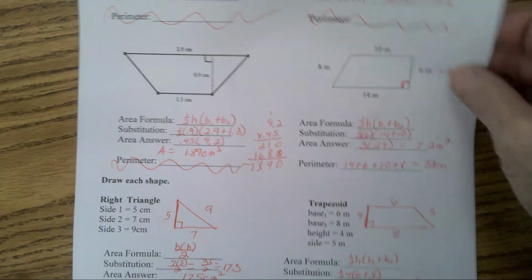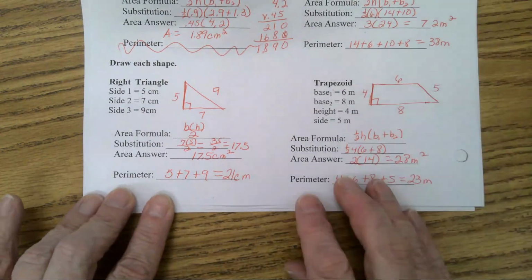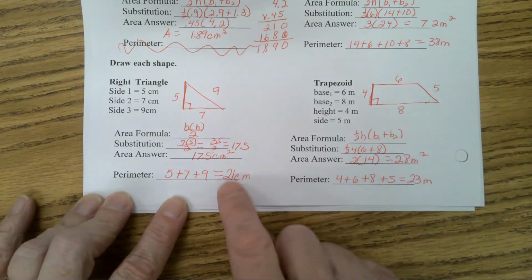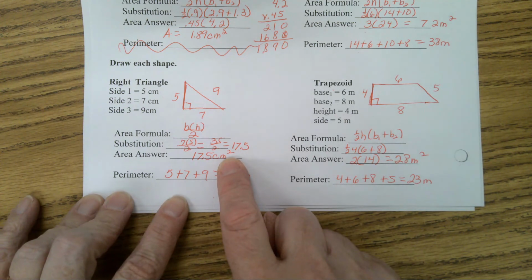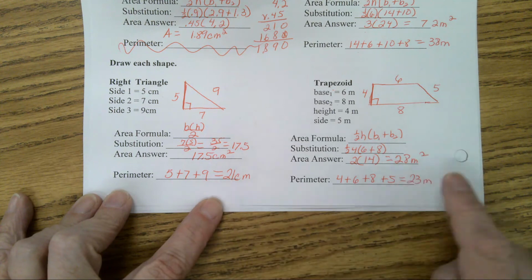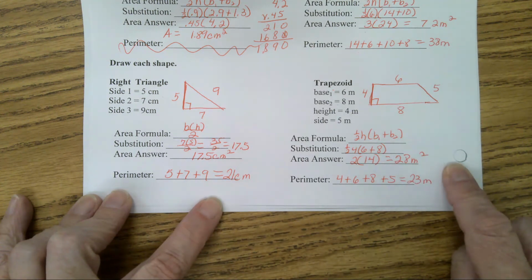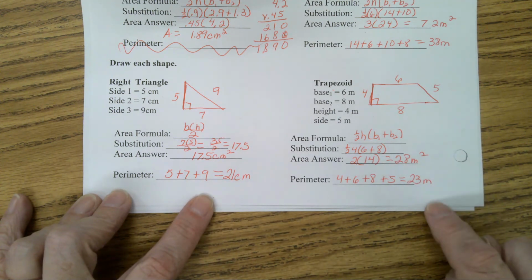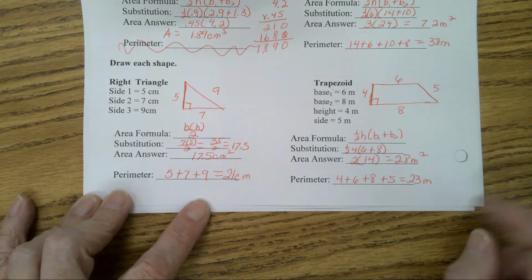And on the last ones, our area is 17.5 centimeters squared, 21 centimeters, and for this one, 28 meters squared and 23 meters. Any questions?